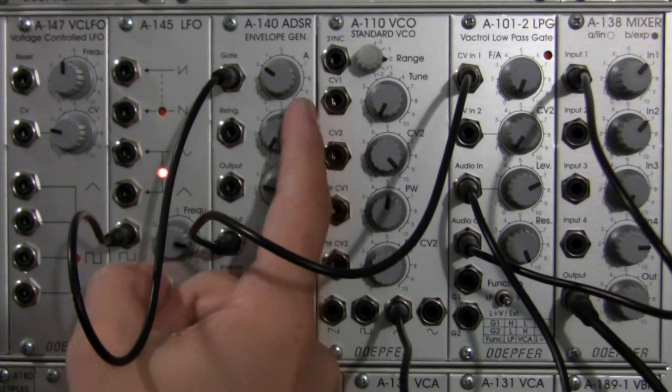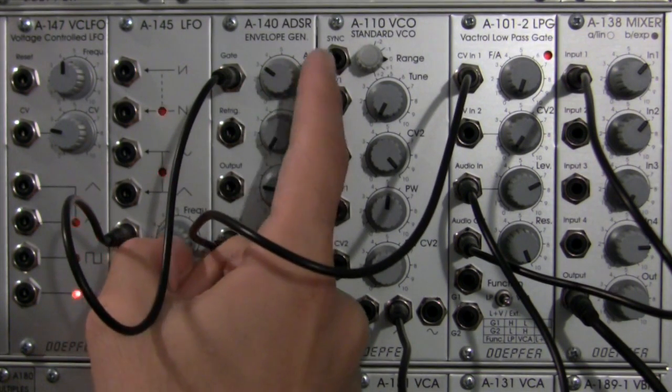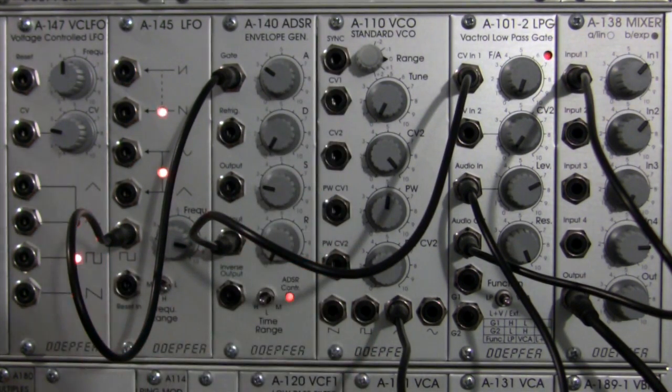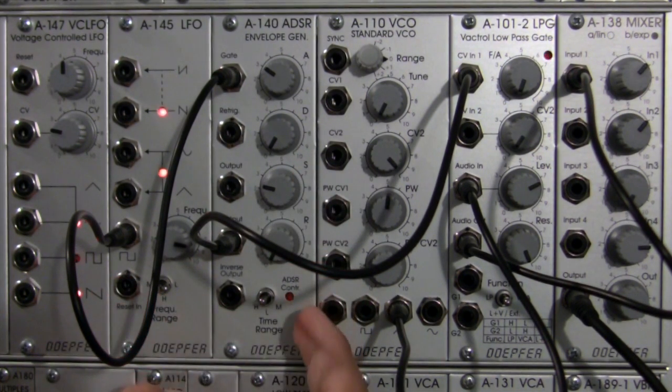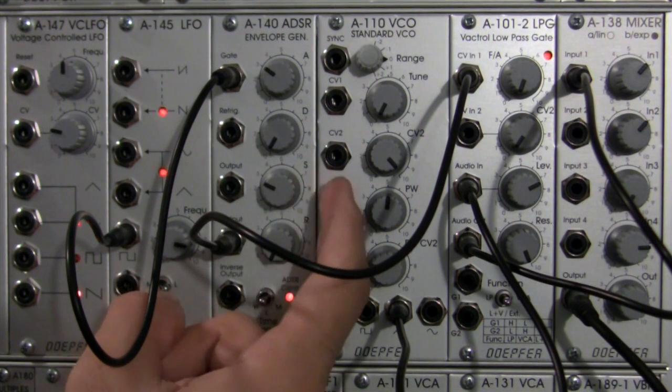And if I bring my decay down a little bit, it then goes immediately from the attack portion straight to the sustain portion. And you can hear that right there.